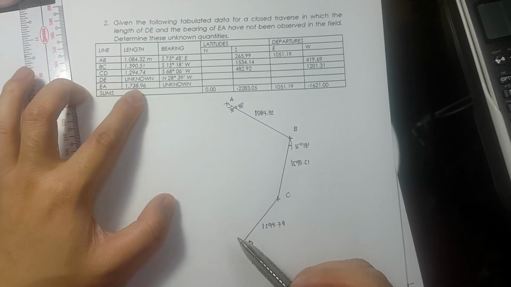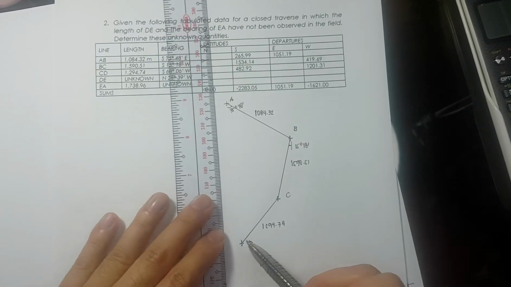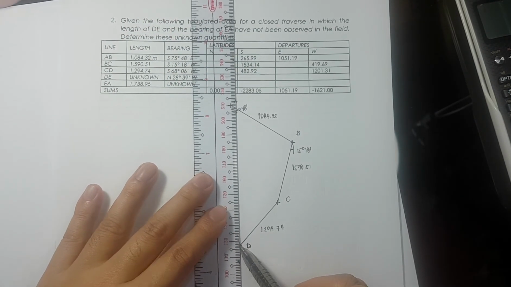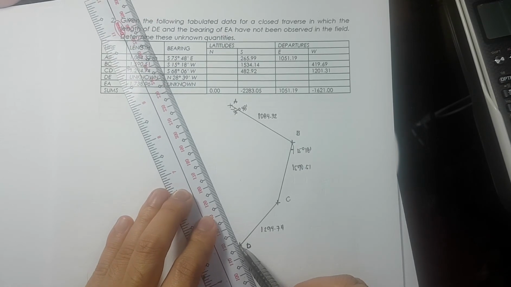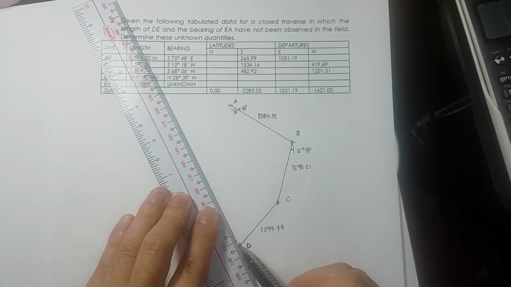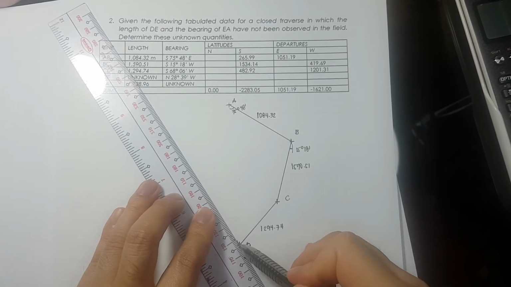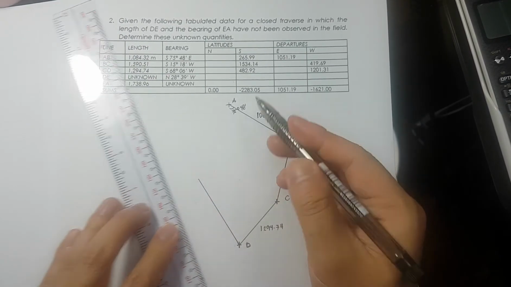Next would be the unknown length, but we have a bearing of north 28 degrees 39 minutes west. Okay? So, more or less, ganito itsura niyan. Okay?